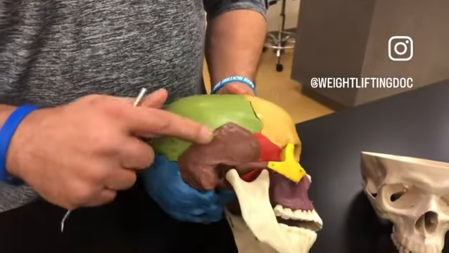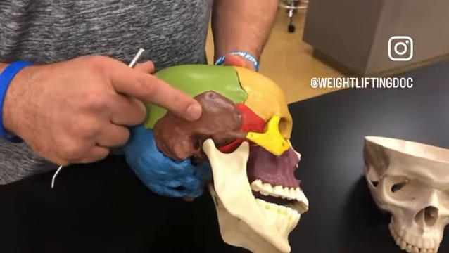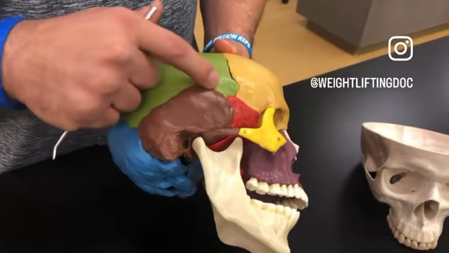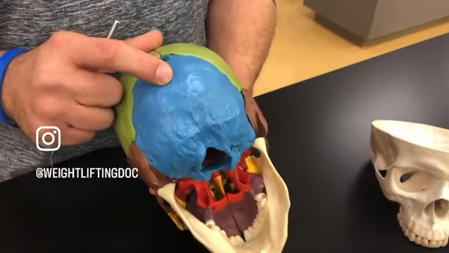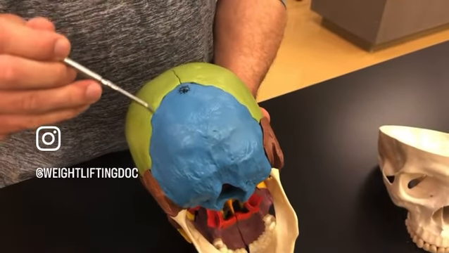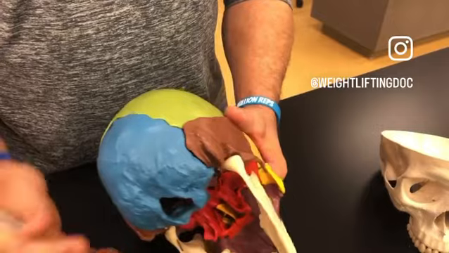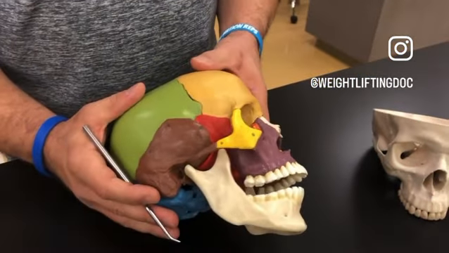If we look on the side, you have this brown bone. This is called the temporal bone, and the suture around that is called the squamous suture. And then the blue is the occipital bone, and this suture right here is called the lambdoid suture. Okay. Now, just a couple more things before we transfer skulls.